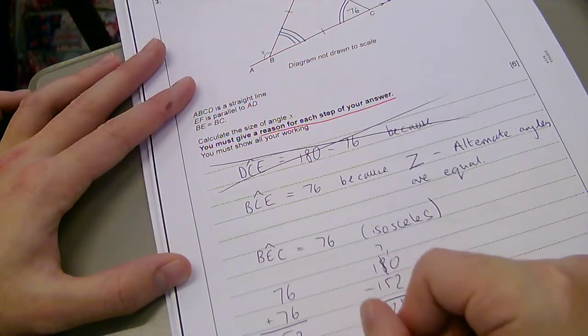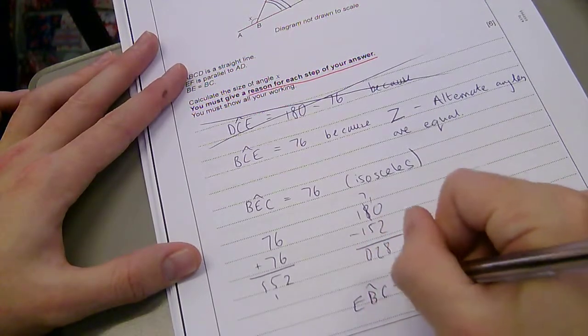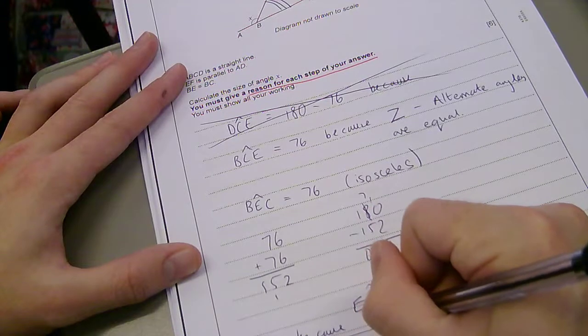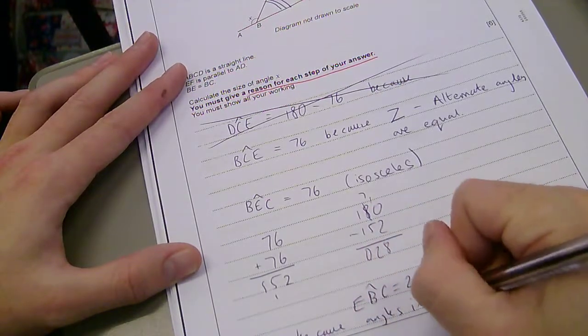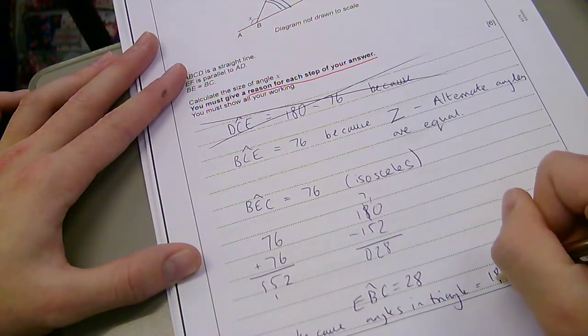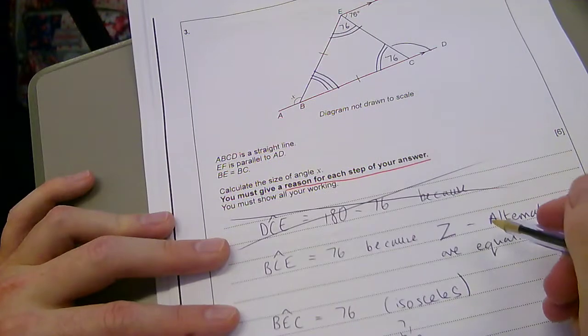So angle E to B to C is equal to 28, because, good, angles in a triangle add up to 180. Final bit, how do I go and work out X?